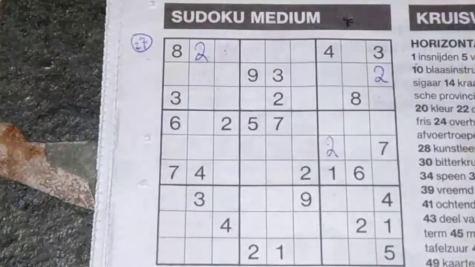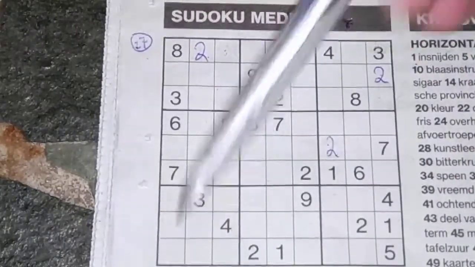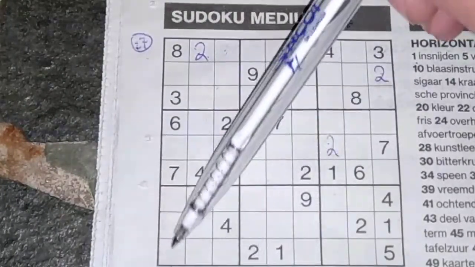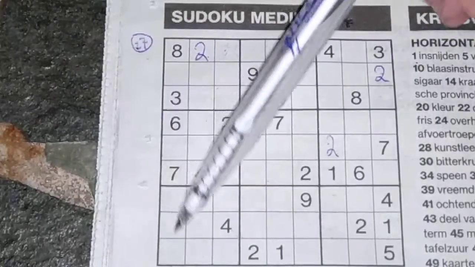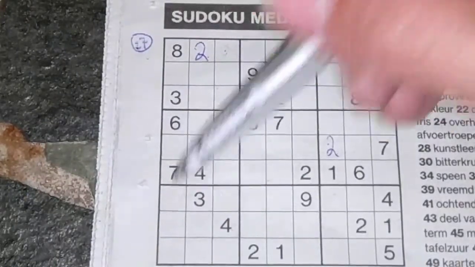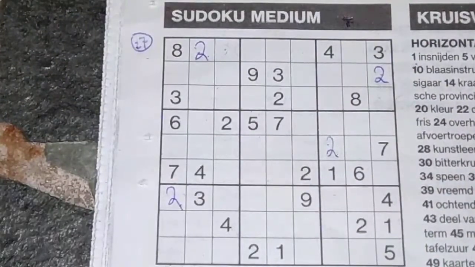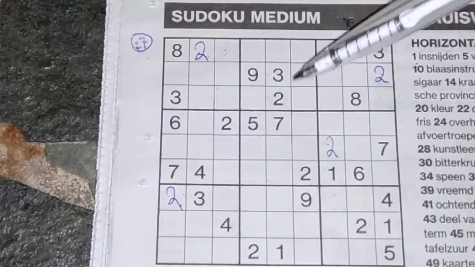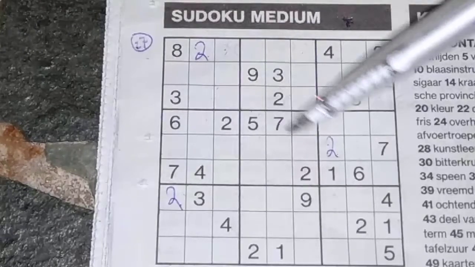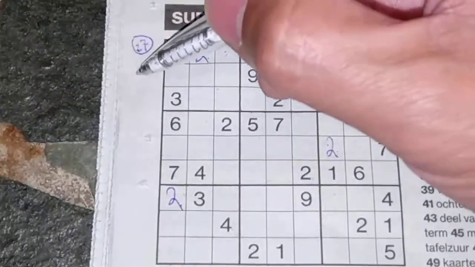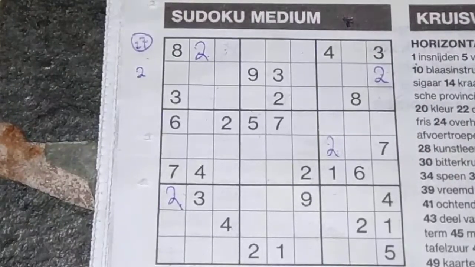2 in the third column, 2 in the second column. So in the first column, the only 3 places for the 2 should be here, here or there. I see here 2, no 2 there. Here 2, no 2 there. The only place for the 2 should be there. And all the 2s are used, I can see. Yes, alright.